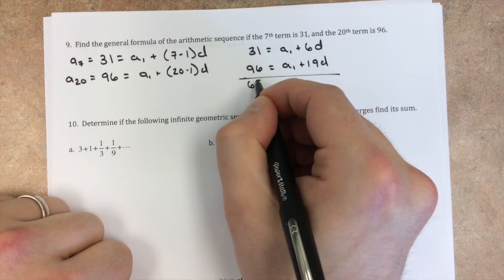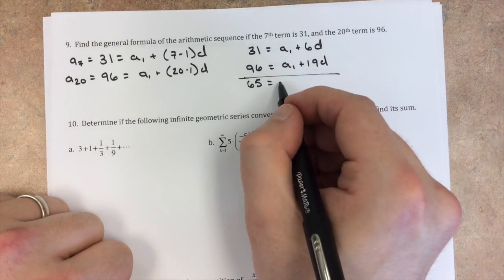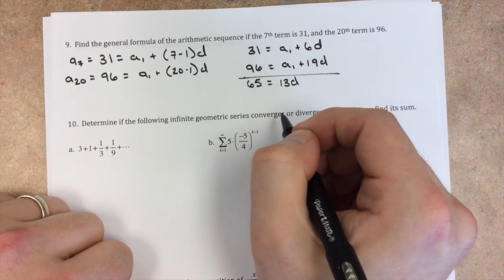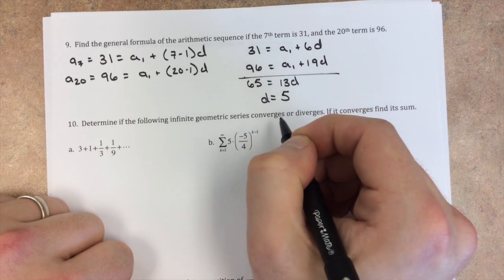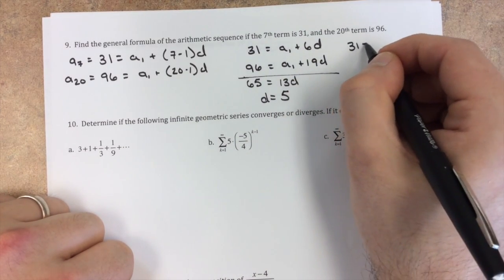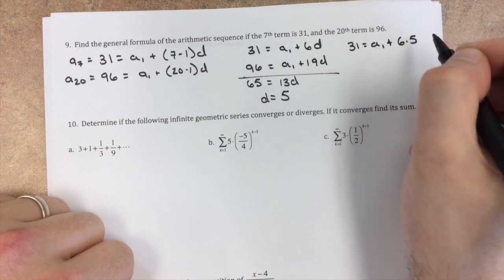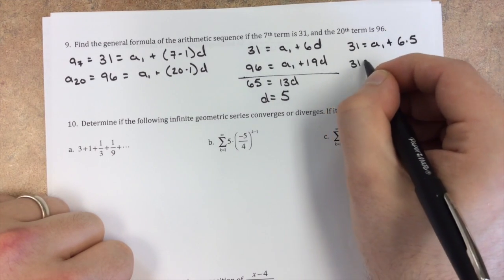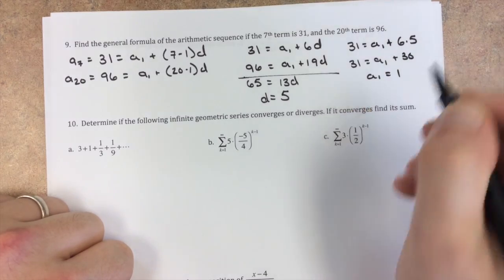I get 65 equals, the a sub 1's cancel, and I'm left with 13d. So that means my difference is 5. Now to find the first term, I plug that back in. So 31 equals a sub 1 plus 6 times 5, so 31 equals a sub 1 plus 30, or a sub 1 equals 1.